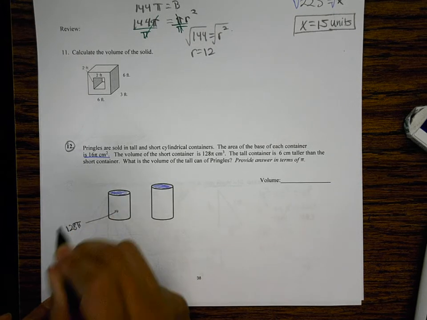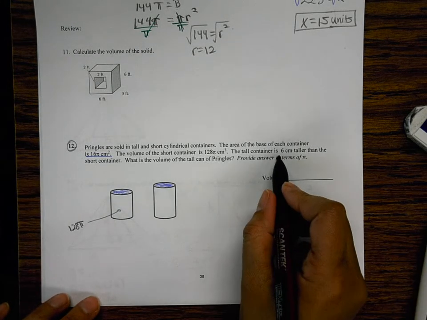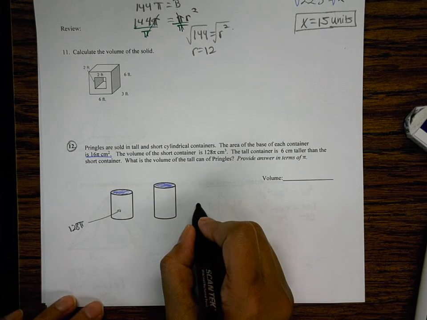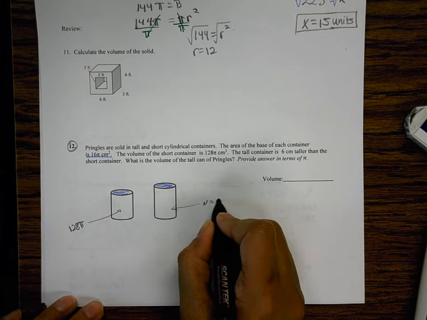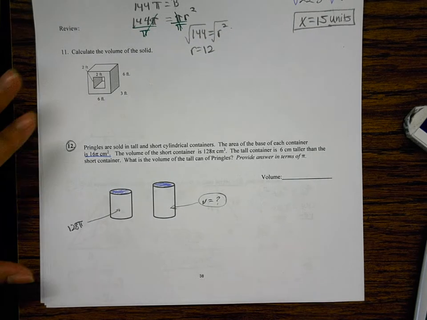So they gave you the volume of the short container, in centimeters cubed. The tall container is 6 centimeters taller than the short container. What is the volume of the tall can? That's the question. What's the volume of the tall can? Okay, now here's what we're going to do.